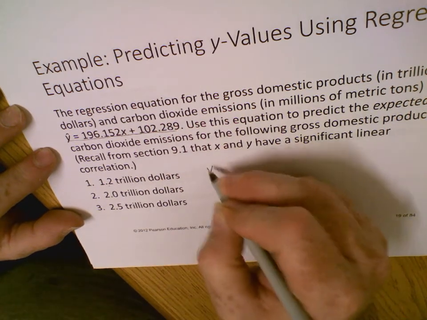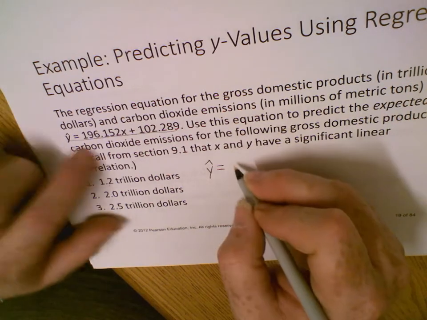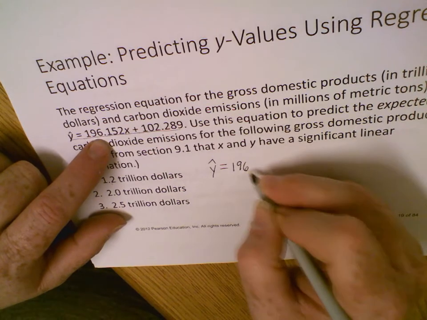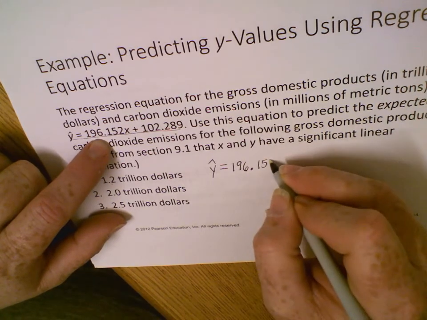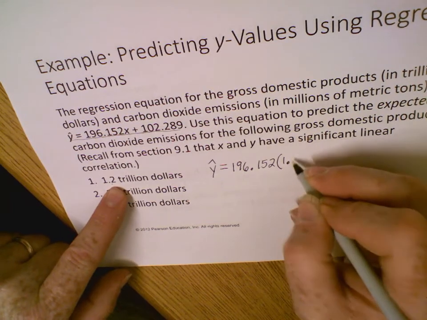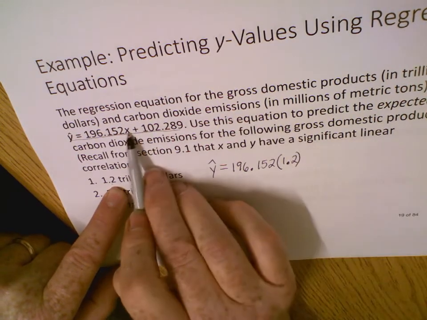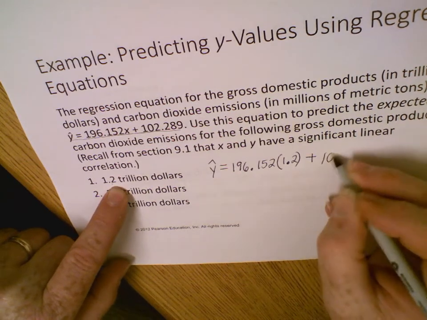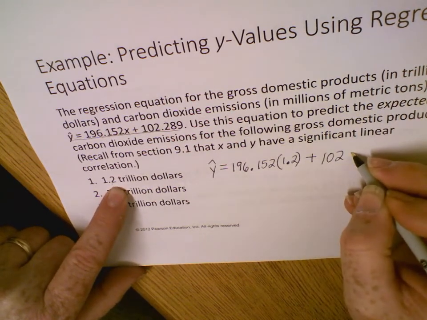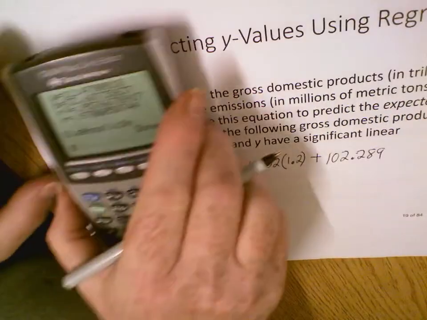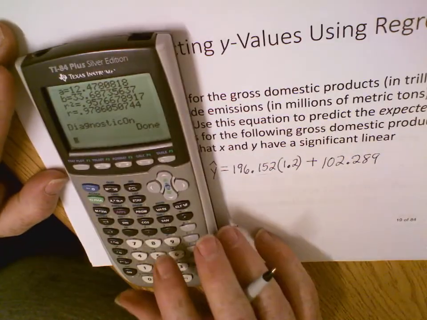All you would do to make a prediction here, once you know the equation for the line of best fit or the regression line, is you take the x that you want to predict at, you stick it in place of x in the equation, and then you can just plug all of that information right into your calculator.